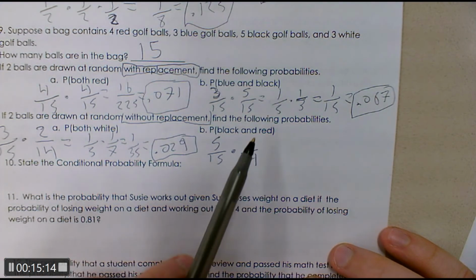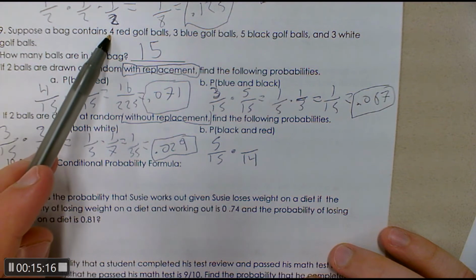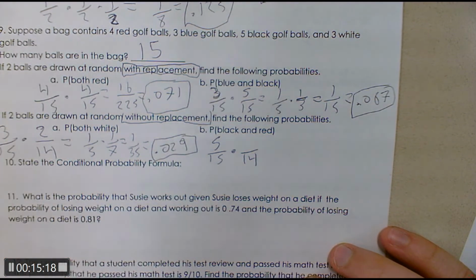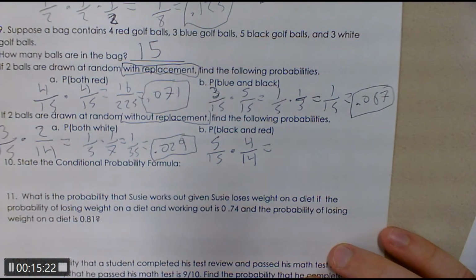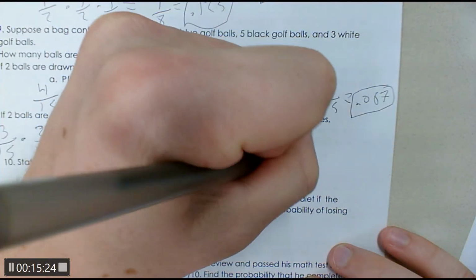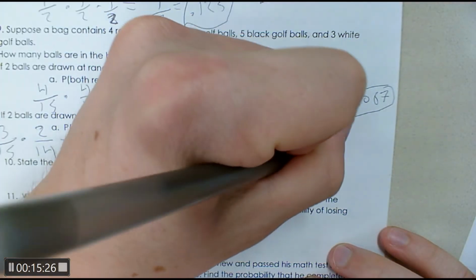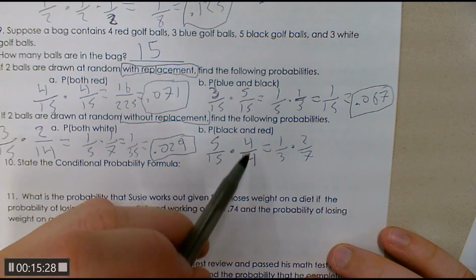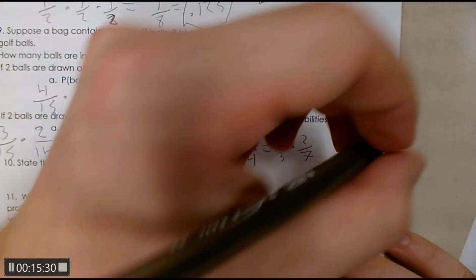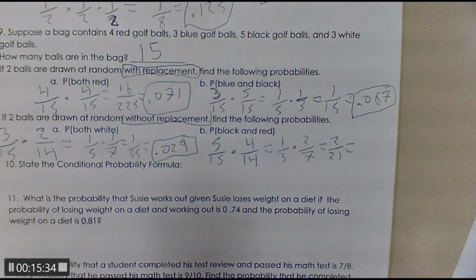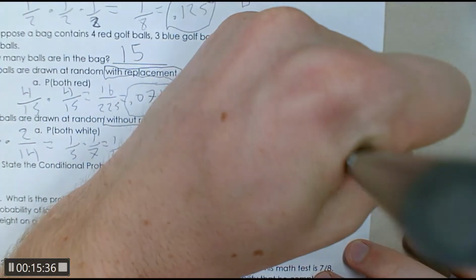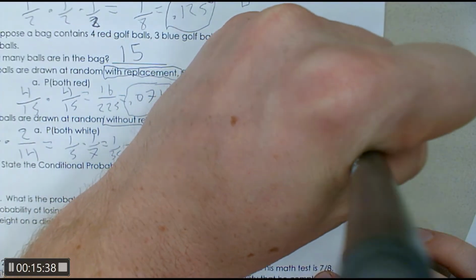But red, we still have 4 red balls because we took a black ball out. We didn't take a red ball out. So we can still have 4 reds. Okay. So that's the same as 1 over 3 times 2 over 7. Oh, so yeah, so that gives us 4 over 14, 2 over 7, which is the same as 2 over 21, which equals 0.095.